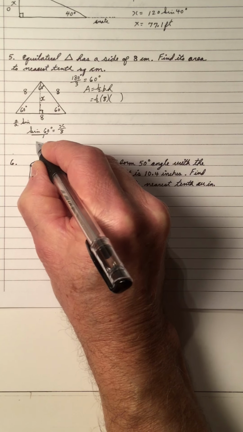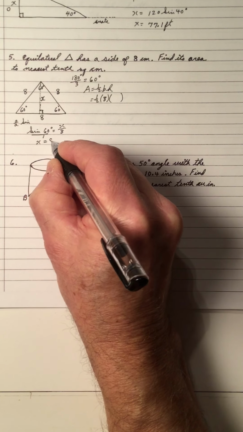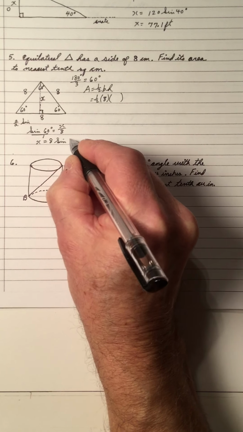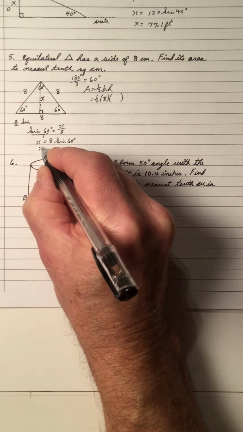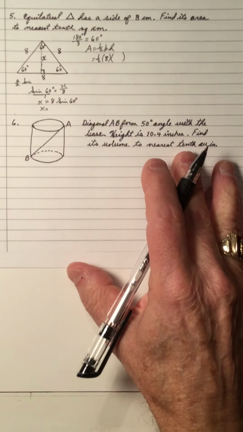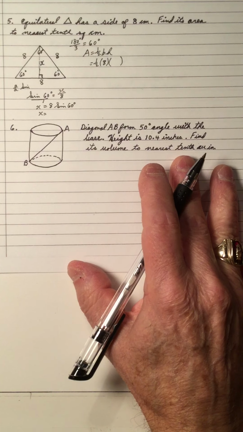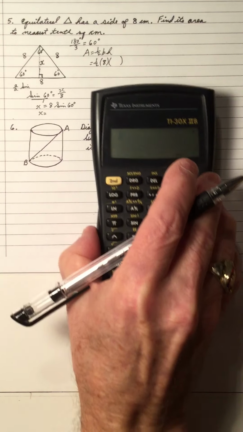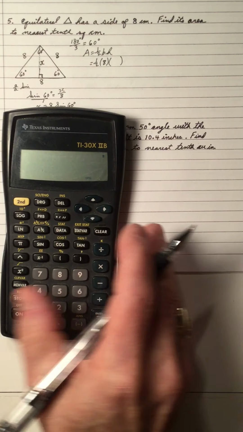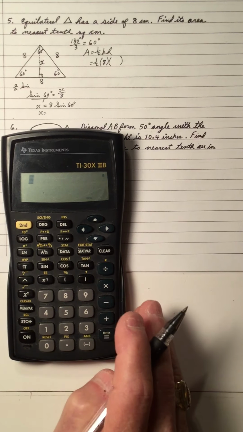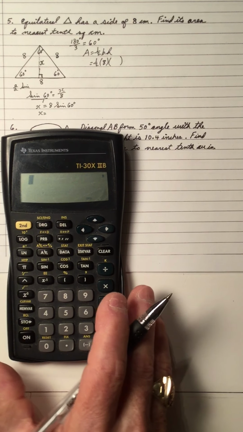Put it over 1. 1 times x is x. 8 sine 60 degrees. So move this up. Bring my calculator into play now. Here I go. Calculator. Here we go.